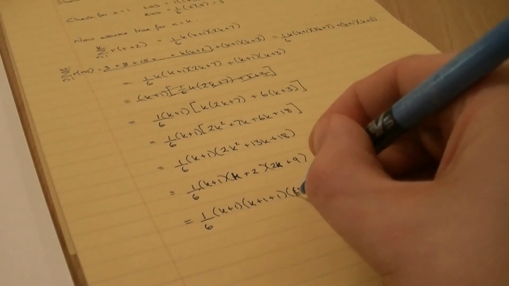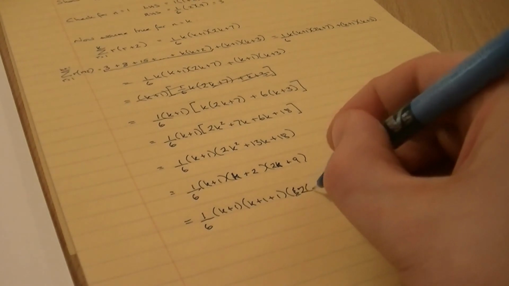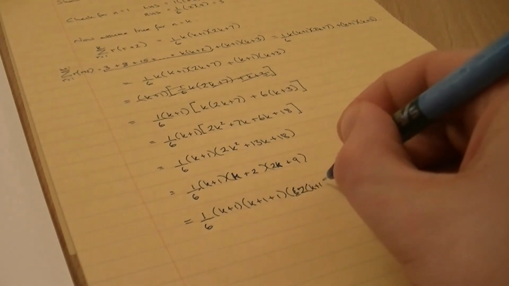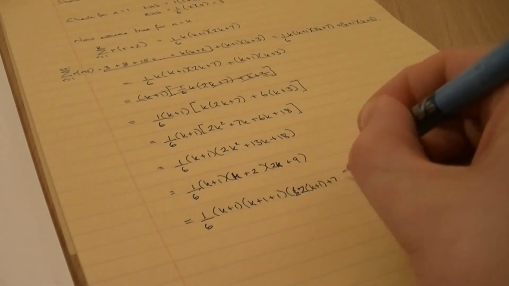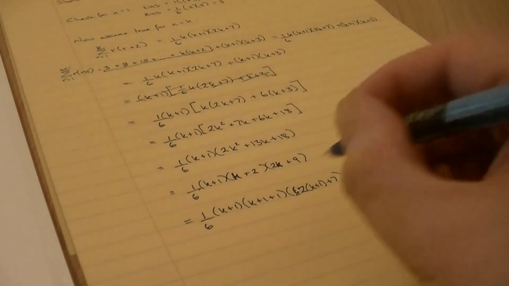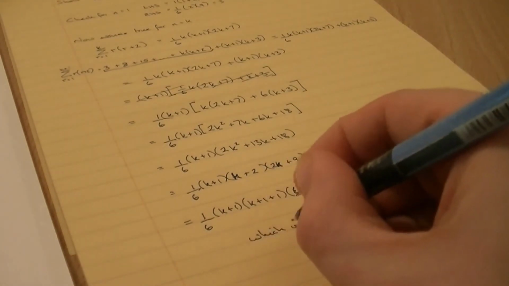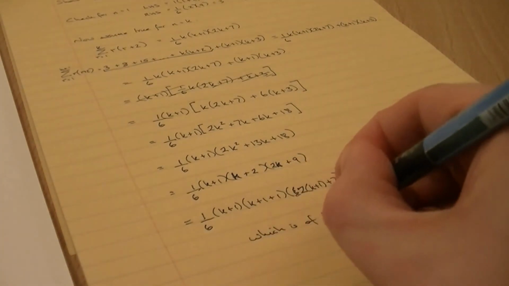I don't think that second bracket's necessary. We're not there anyway. 2 times k plus 1 plus 7, which is the form we wanted, which is of the same form.